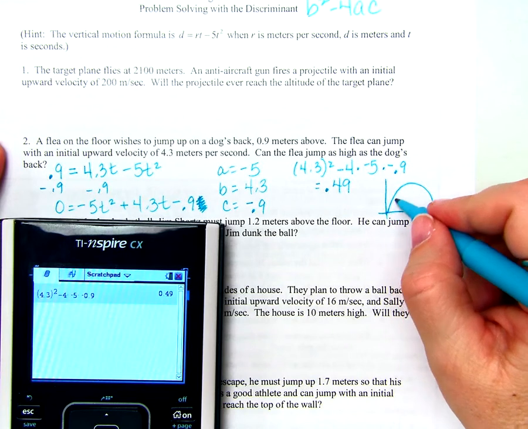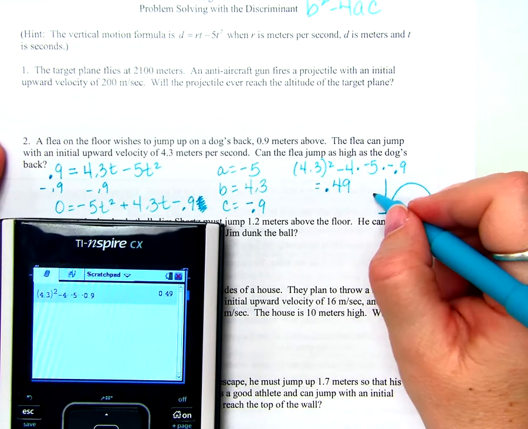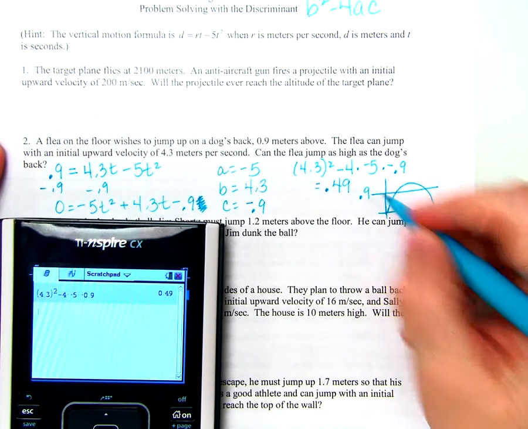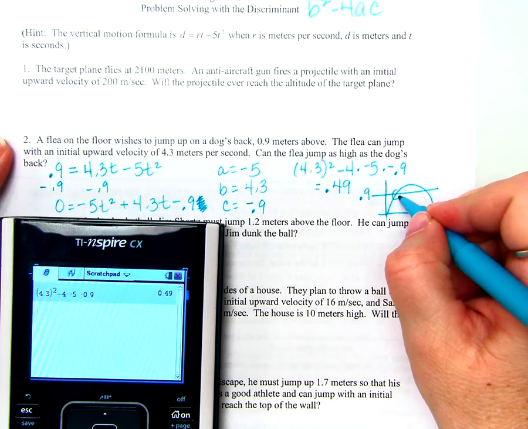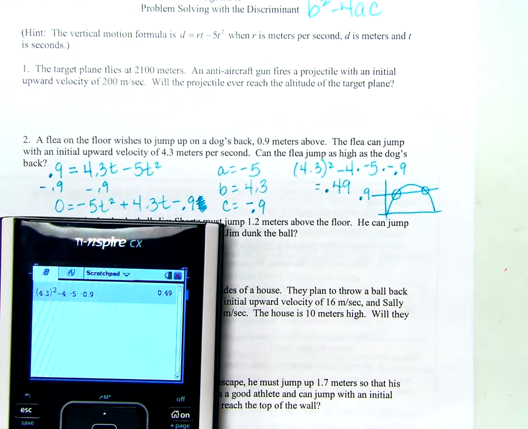If a flea jumps up, then he's going to come back down. And I know the dog's back is 0.9 meters off the ground. What is 0.49? 0.49 is the solution, or the point of intersection.